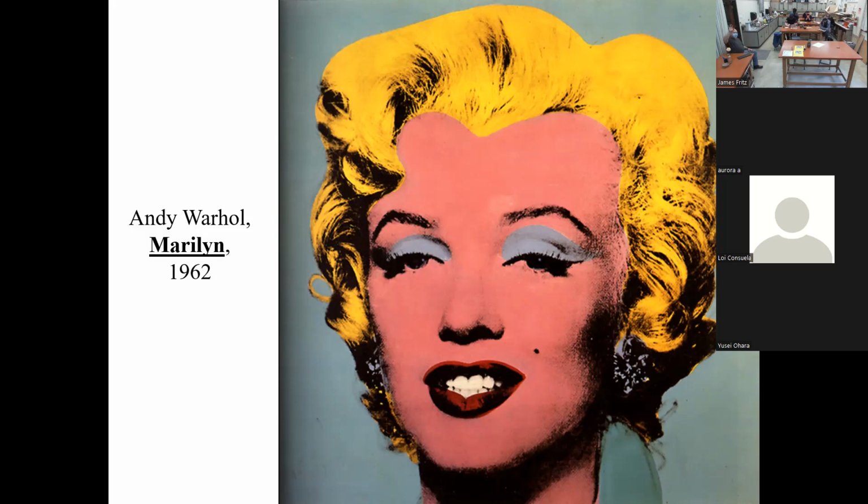So that is silk screened on last, after the yellow went on for the hair, the pink for the face, the light blue for the eyelids, the red for the lips, and that horrible institutional blue background.